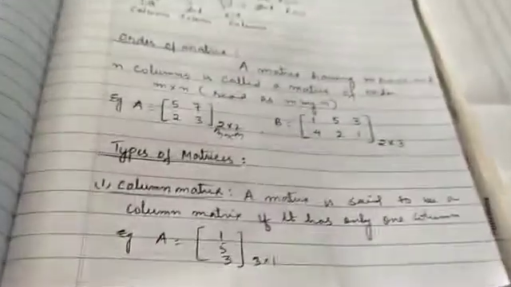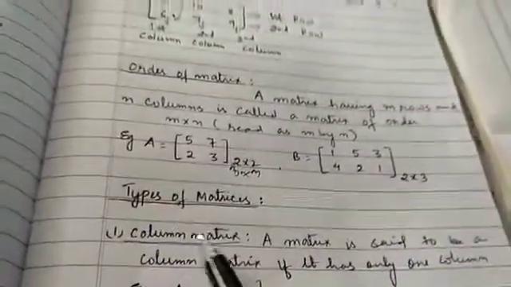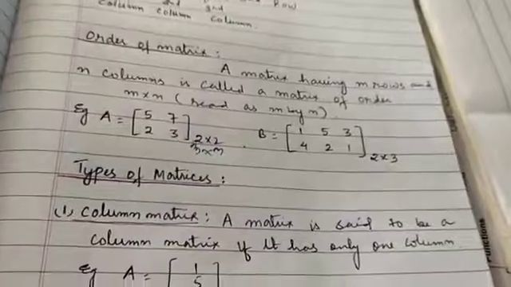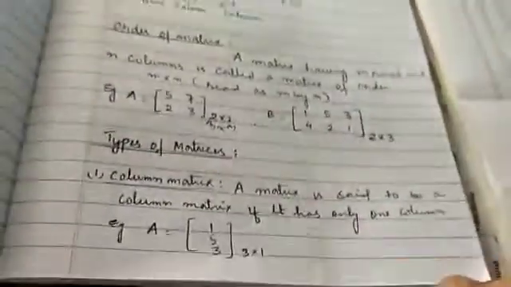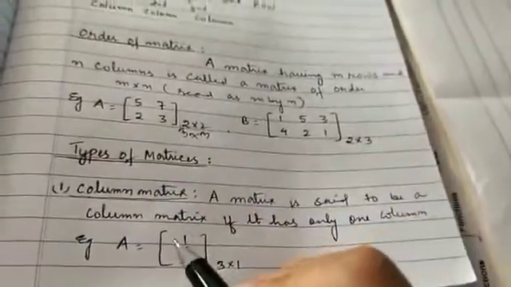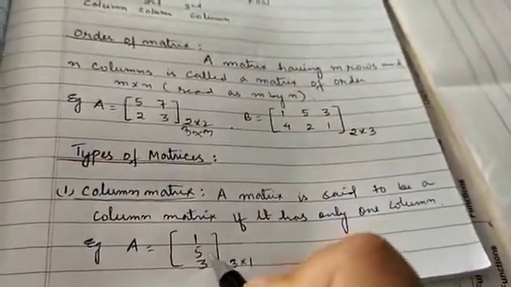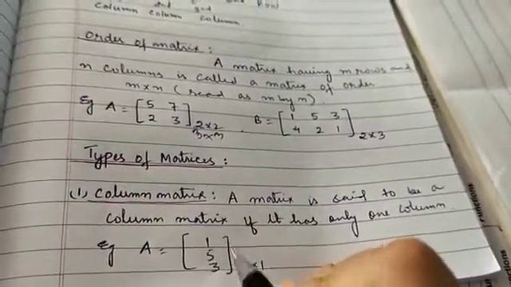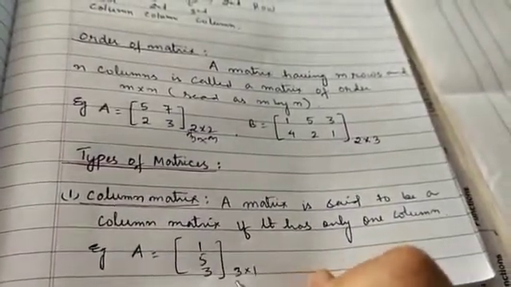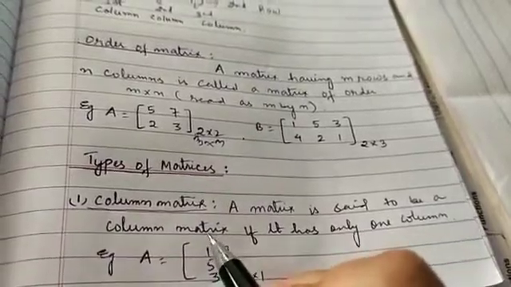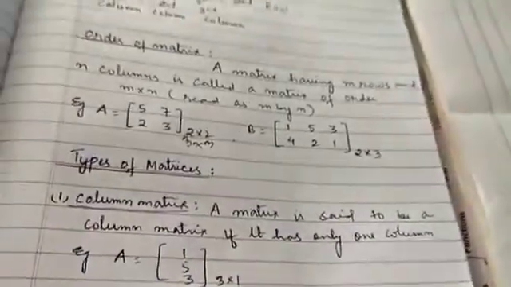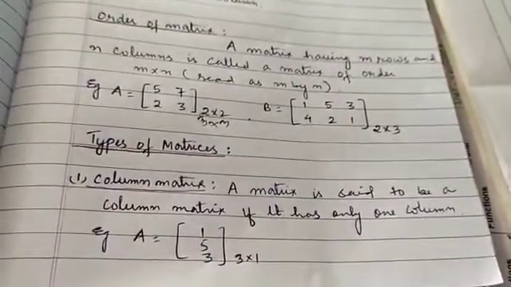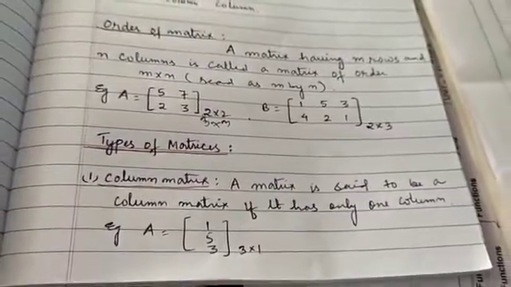Then we'll go to the types of matrices. They are very easy, I'll just go through them. The first one is your column matrix. A matrix is said to be a column matrix if it has only one column. So it has the first row, second row, and third row. Therefore, m is 3, and you see one vertical line, therefore n is 1. So it is 3 by 1.